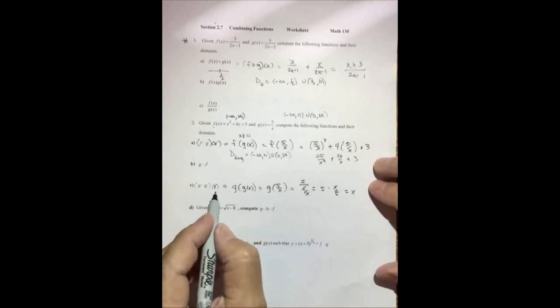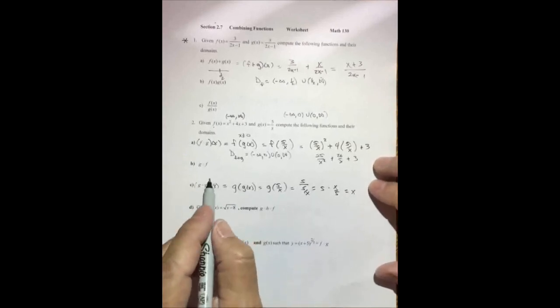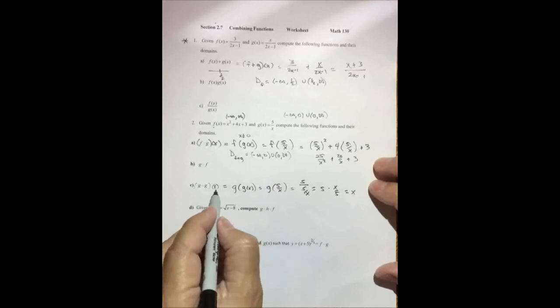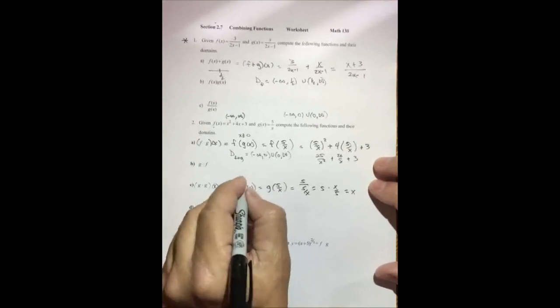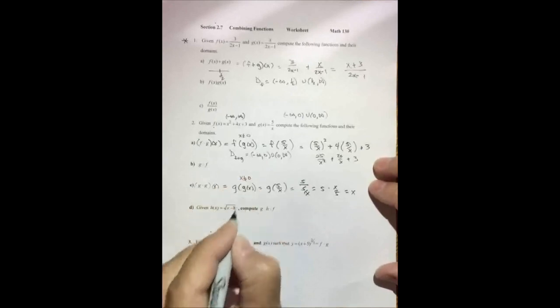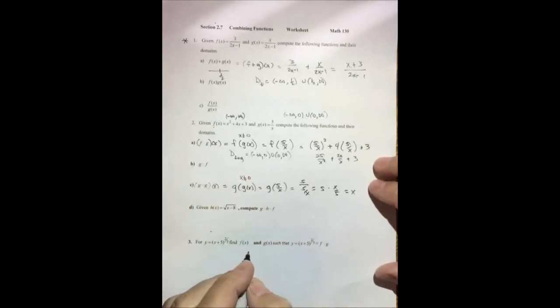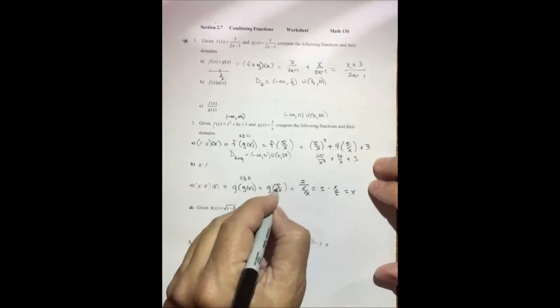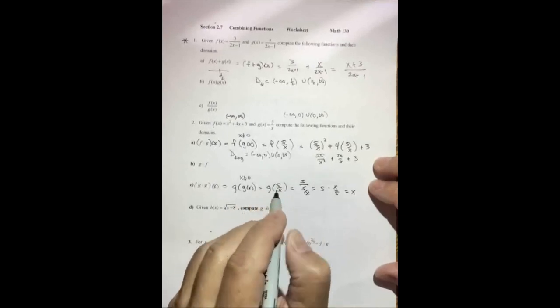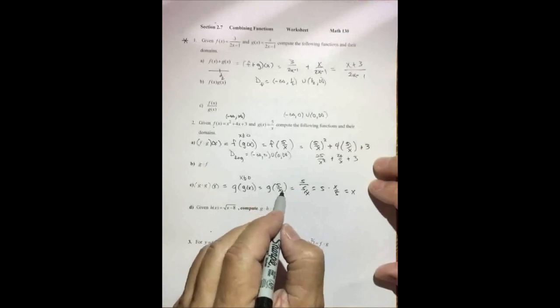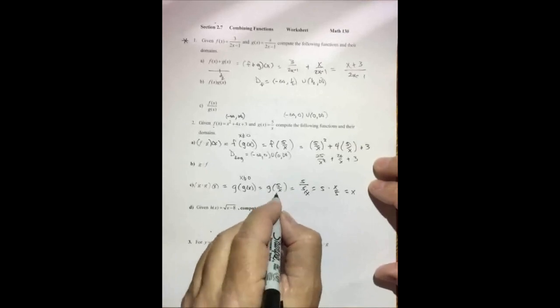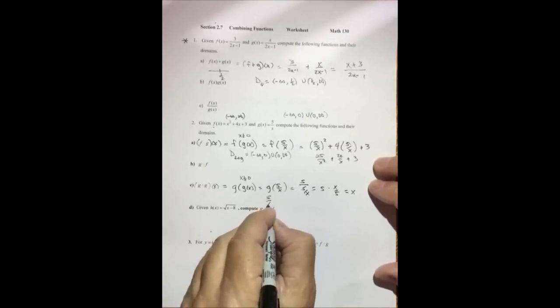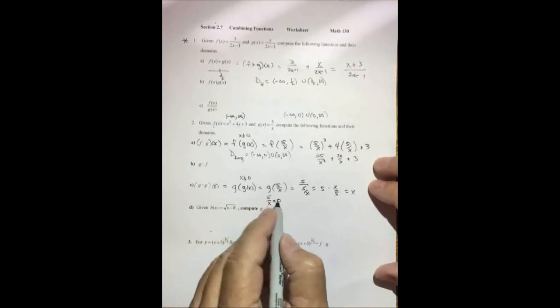What about the domain? Well, this x gets plugged into g, so that means we cannot have 0. Then this is going to be plugged in for x in g. Well, g cannot tolerate a 0, so is it possible for 5 over x to be 0?